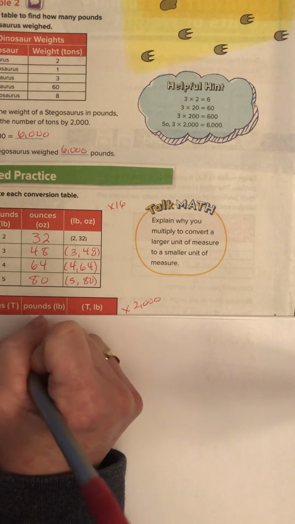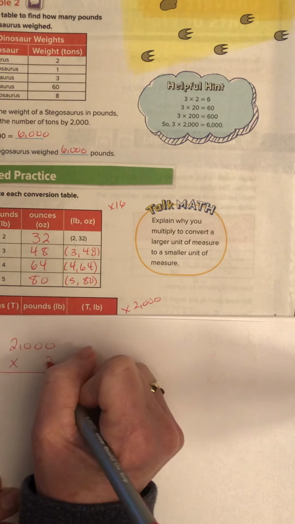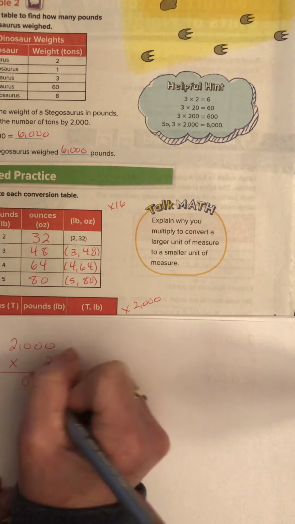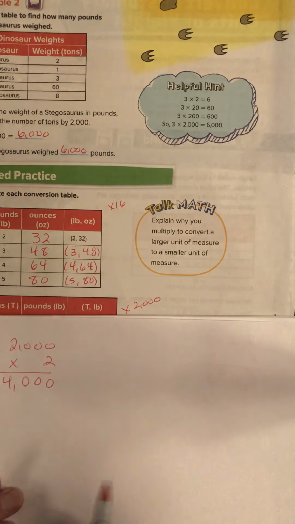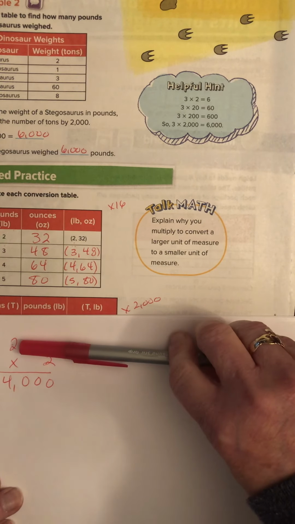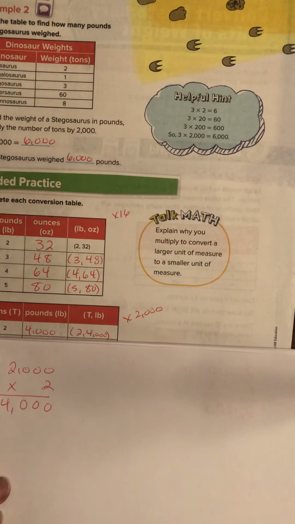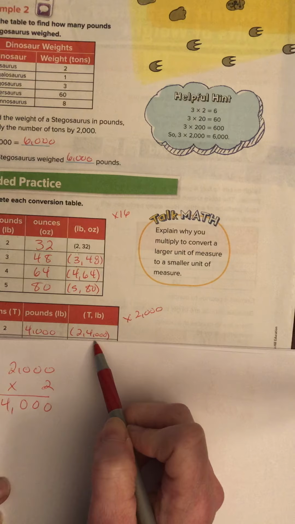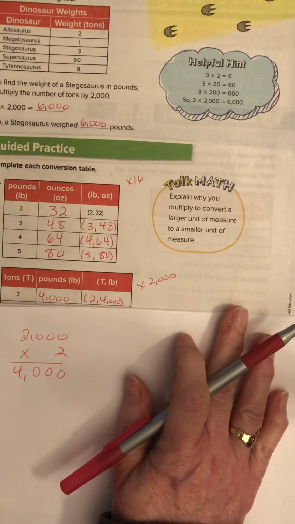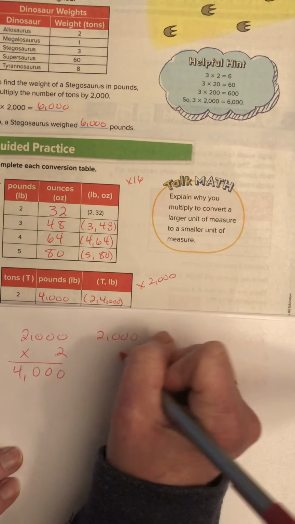Okay, so 2,000 times 2. 2 times 0 is 0, 2 times 0 is 0, 2 times 0 is 0, 2 times 2 is 4. The other way I could do that is cover up the zeros, and 2 times 2 is 4 plus 3 zeros. So fill in the chart, 4,000, and in this box you're going to fill in the two coordinates, 2 and 4,000.